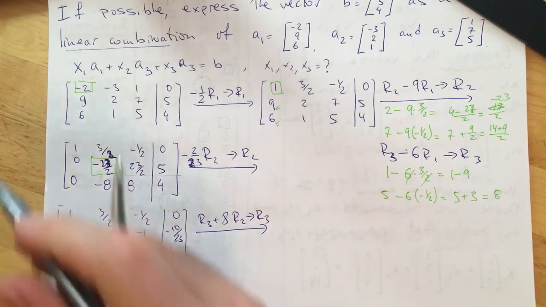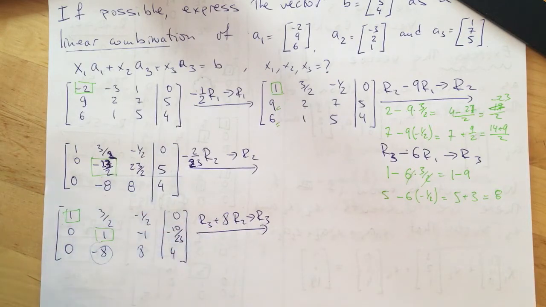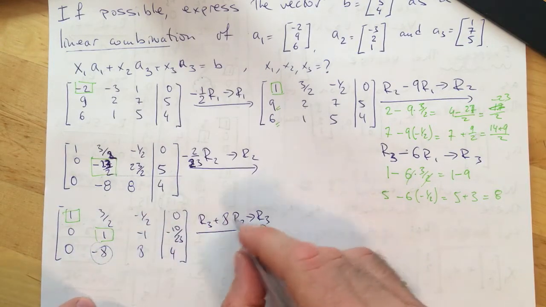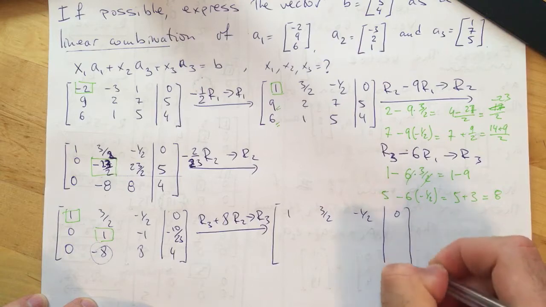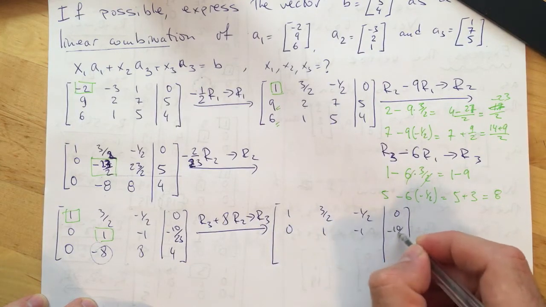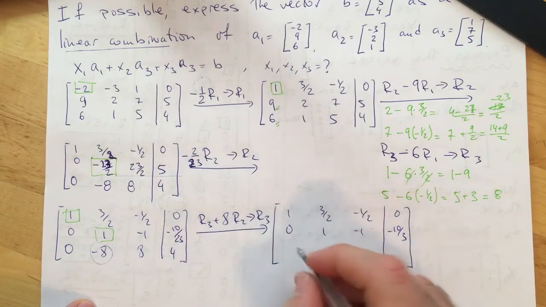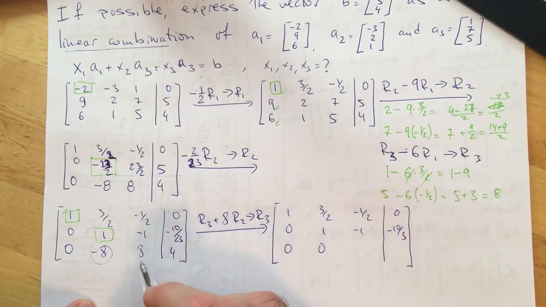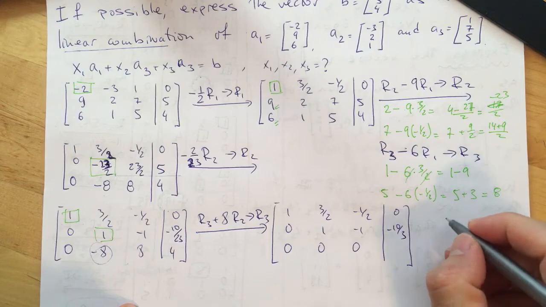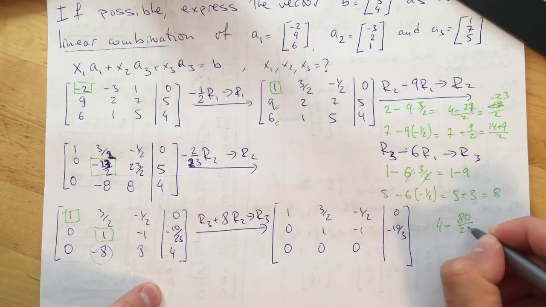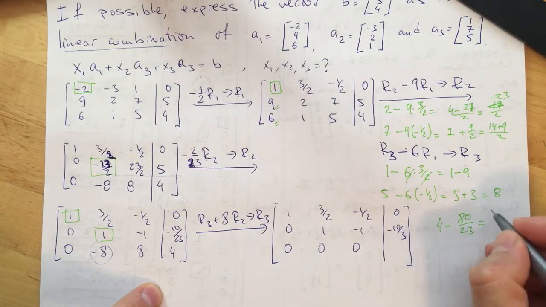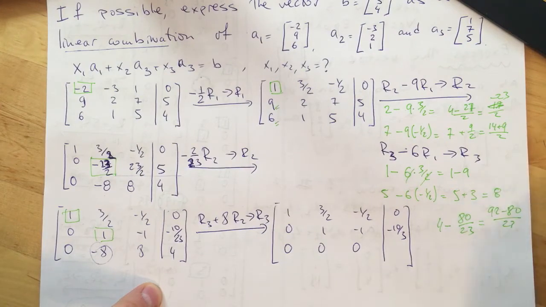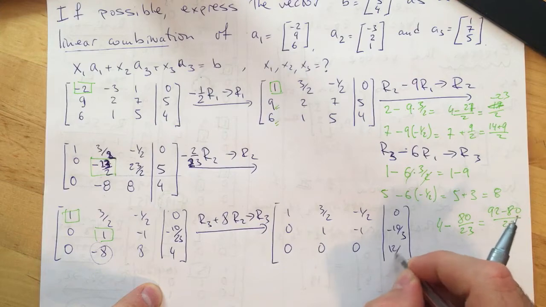This is the leading one, and now I'm eliminating the entry below it. So 1, 3 over 2, negative 1 half, 0, then 0, 1, negative 1, negative 10 over 23, and here I have negative 8 plus 8, that's 0, 8 minus 8, 0, and then here I get 4 minus 80 over 23, so that's 92 minus 80 over 23, and that's equal to 12 over 23.